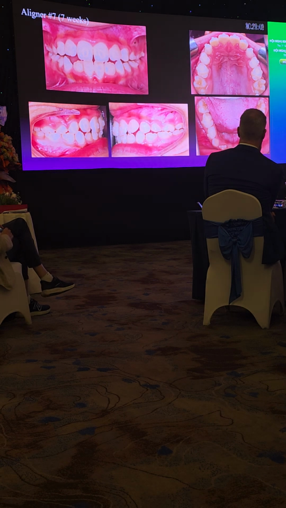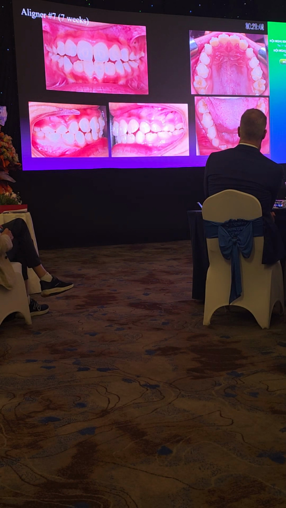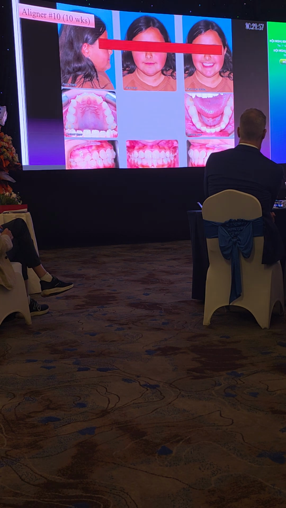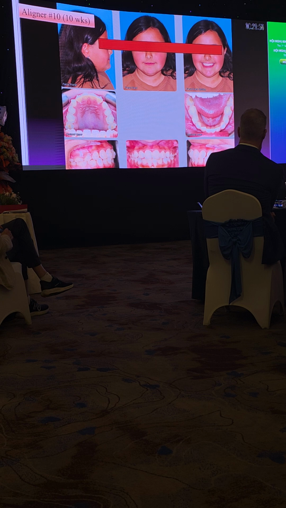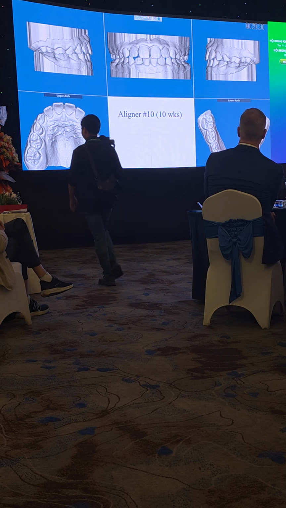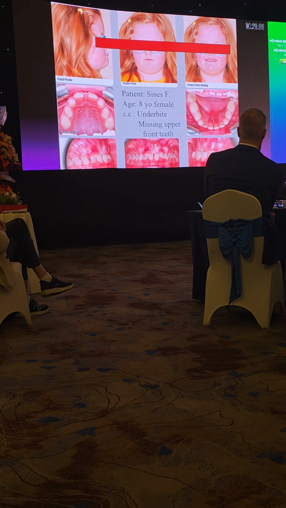So 7 weeks, okay, now each aligner just 1 week, all right? You don't need to go 10 days or 2 weeks, just 1 week. So 10 aligners, all right, that's how she looks like. 10 weeks, you already jumped the anterior crossbite in 10 weeks, all right? So you check the occlusion, all right?